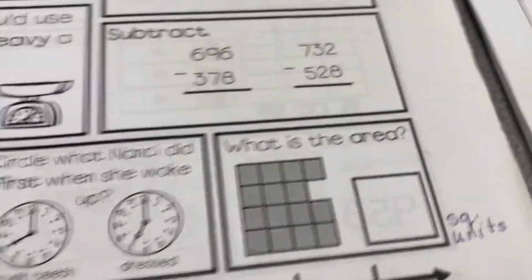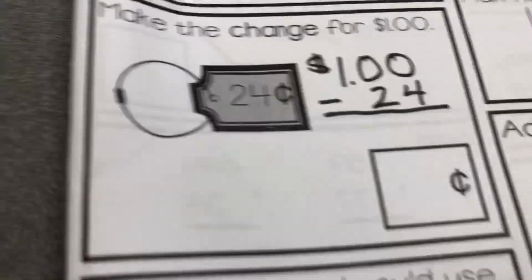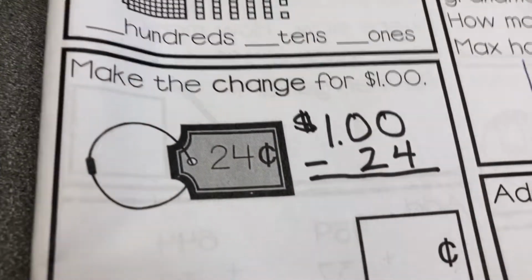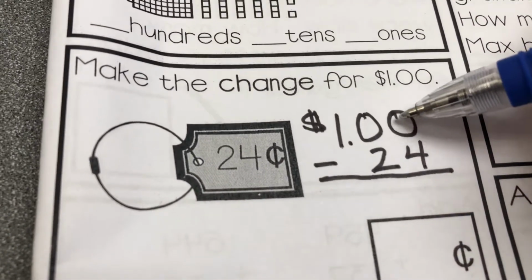And I'm on our daily math packet, on page 156. And let's review. I'll help you, go with you, just like my little YouTube boyfriend did.